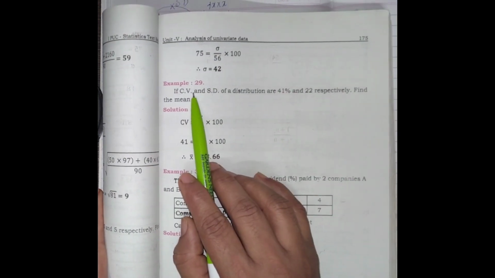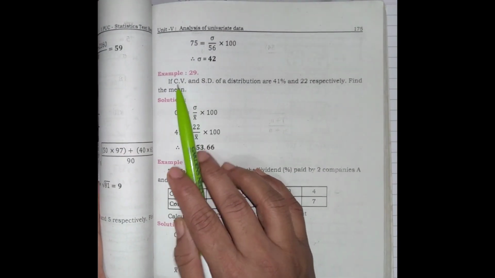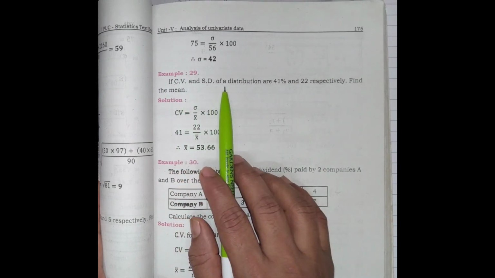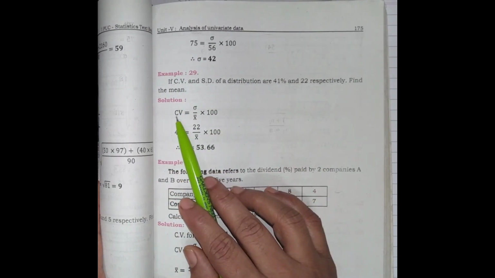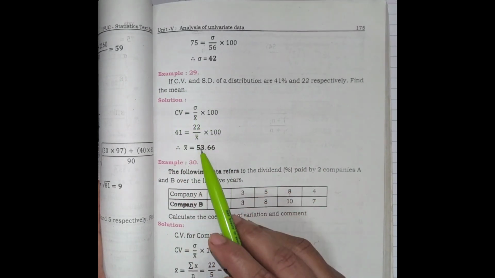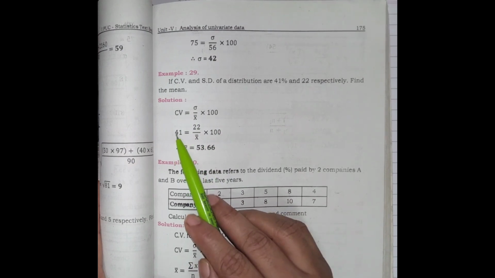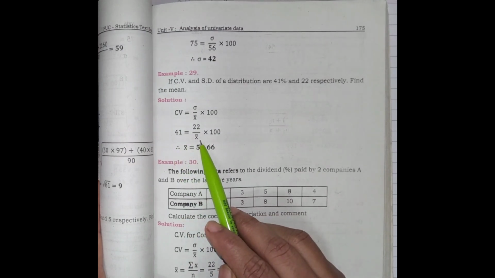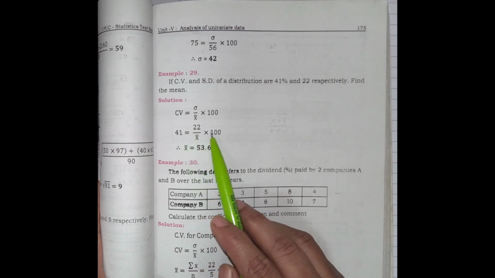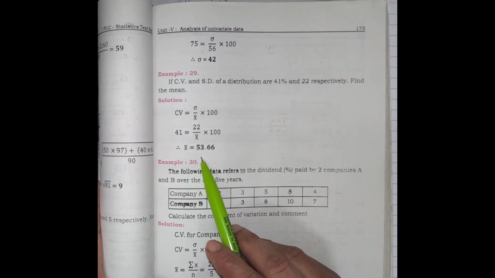Okay, then here the example 29: if CV and SD of a distribution are given, CV is given and sigma is not given, then you have to calculate x bar. Take this to this side, 41 goes below. 22 divided by 41 into 100, then you are getting the answer as this one.